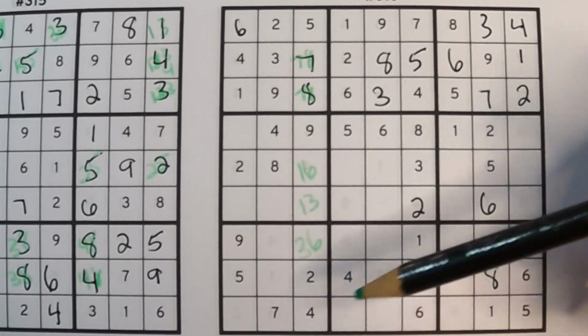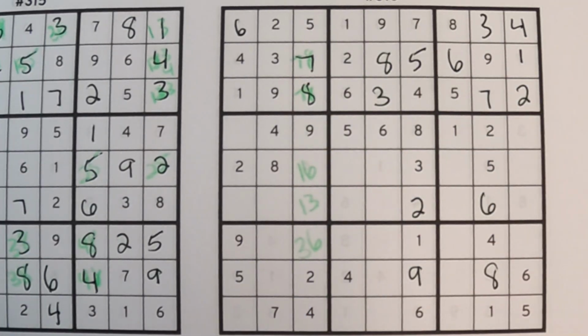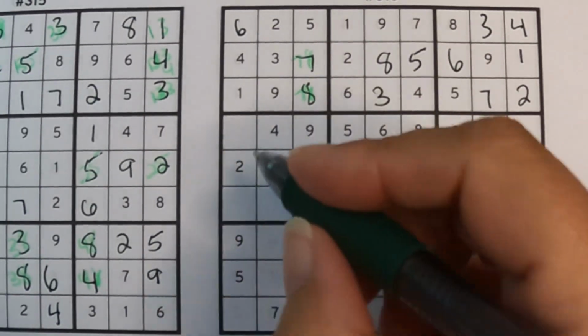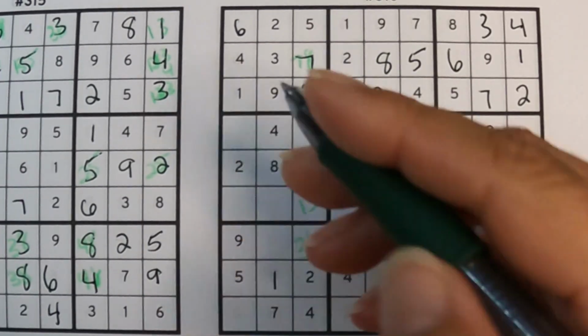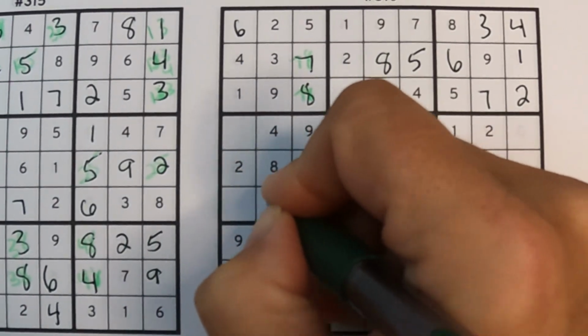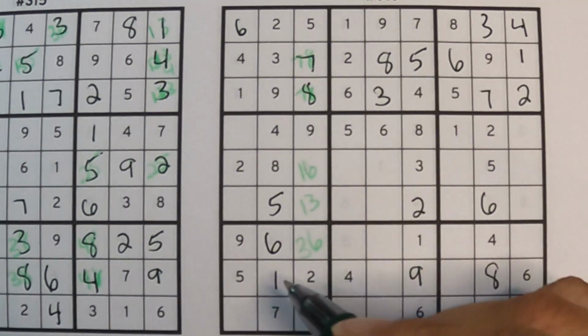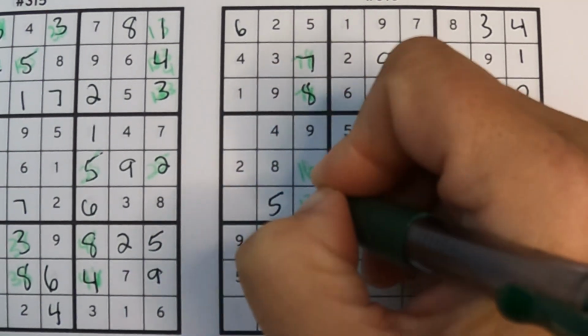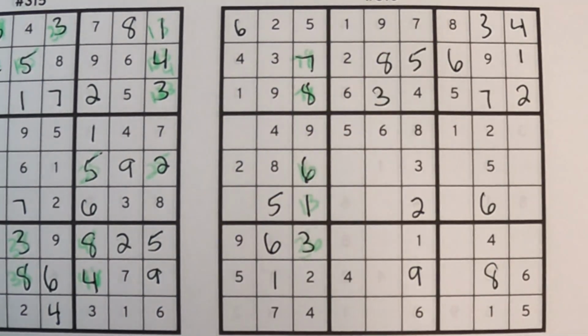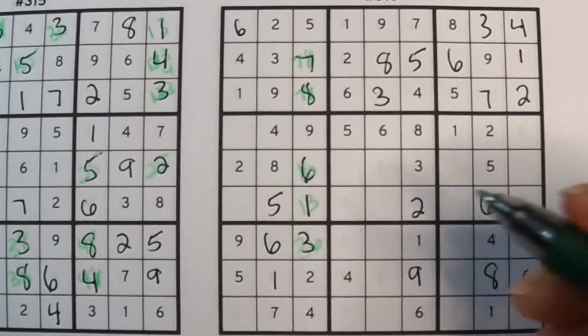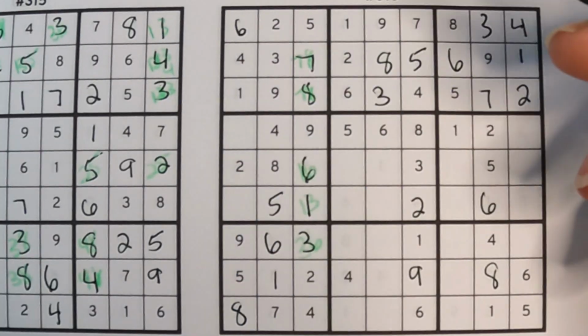For this column, we're missing 1, 5, and 6. We've got 5 and 6 here, so this is our 1. That 5 makes this our 6, 5. That 6 makes this our 3, 1, 6. For this box now, we're just missing an 8.